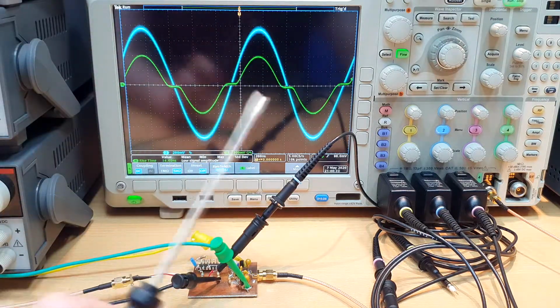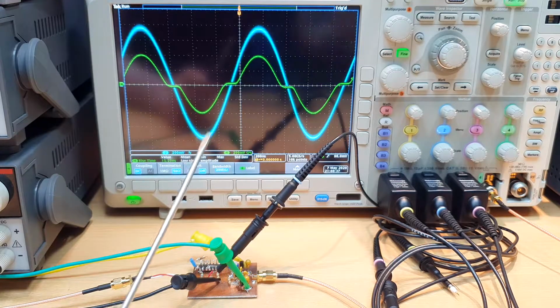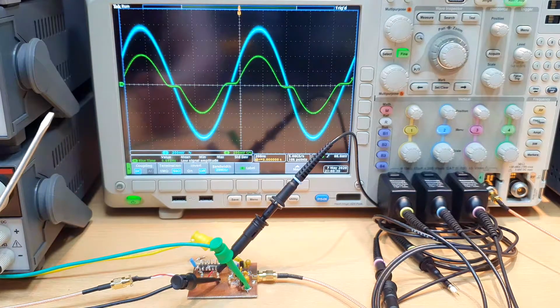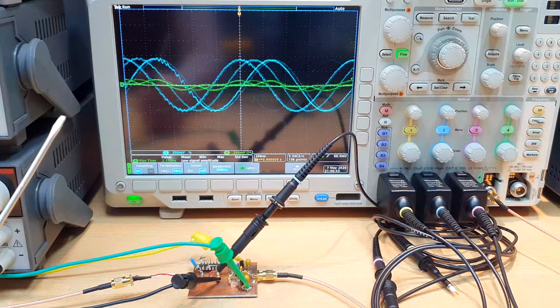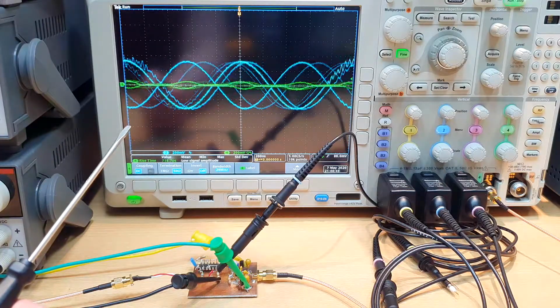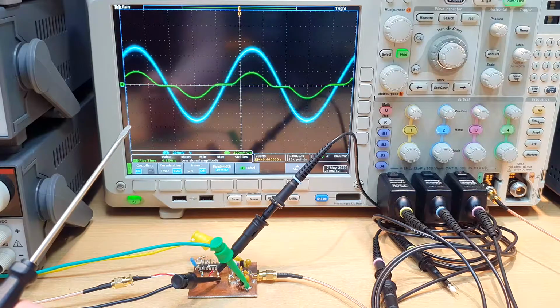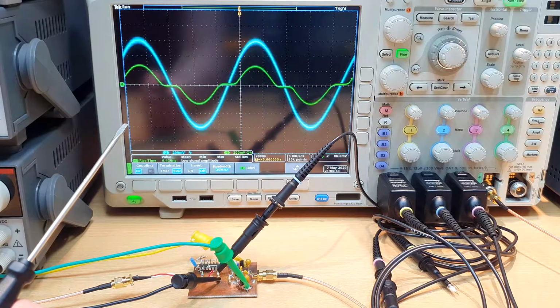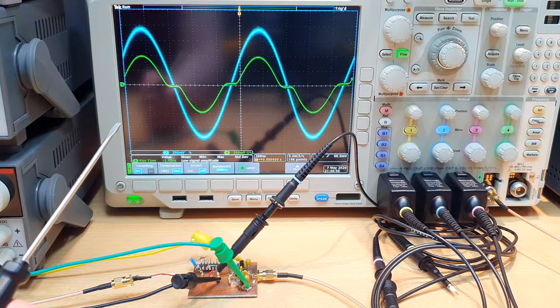If I go to the generator and lower the input, we can see that the output will almost vanish. For small signals, we don't have output. We have output only when the input signal crosses a VBE drop. Very interesting.